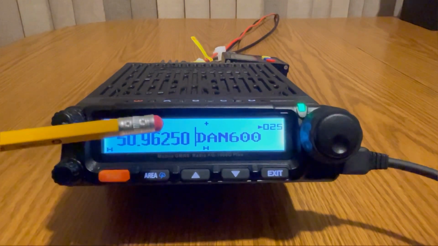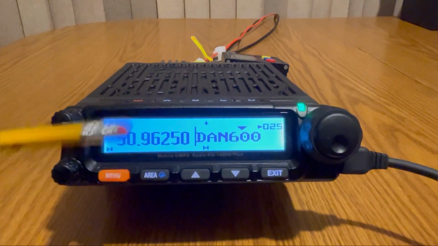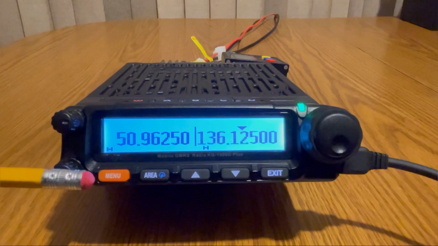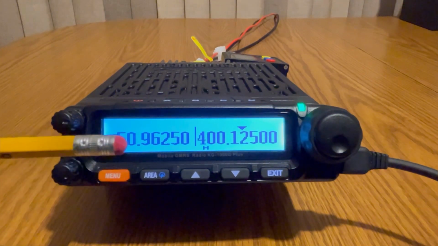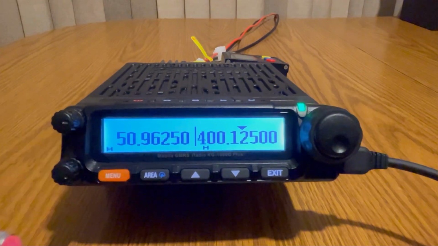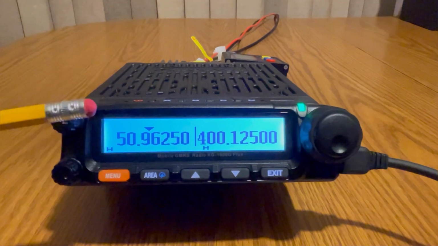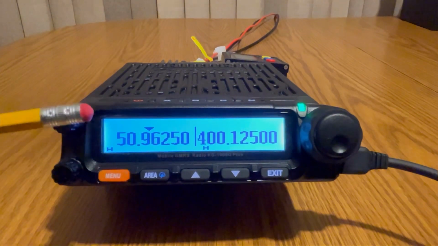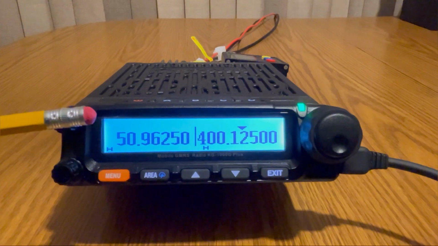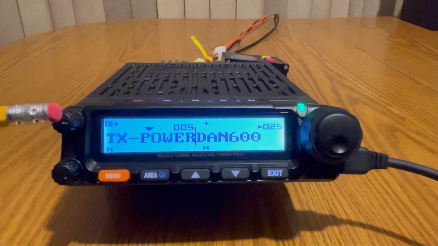The problem is, on this side you get that, but on this side, if you go to the band and you go through, you only get the 2 meter, 70 centimeter. You get all the bands on this side, but on the right side, you only get the 2 meter and 70 centimeter band. Now we'll get back to the repeater.